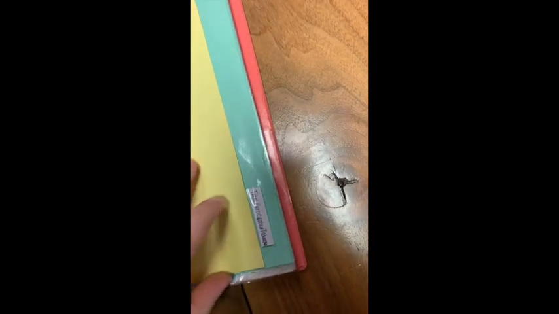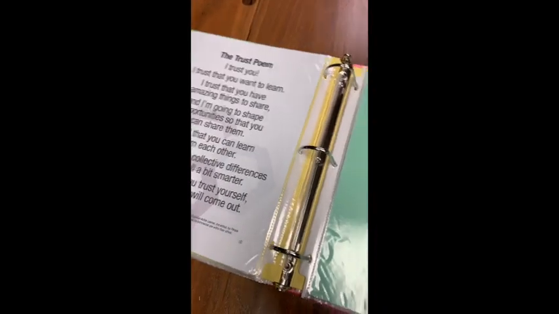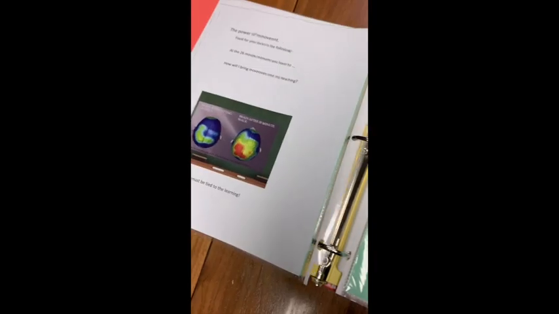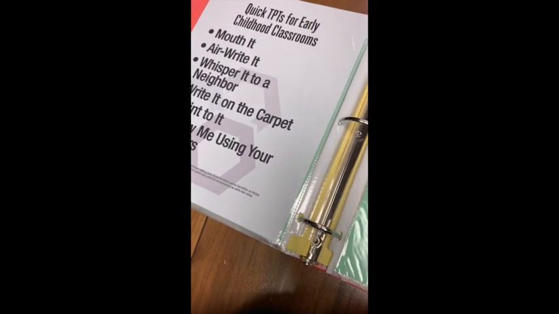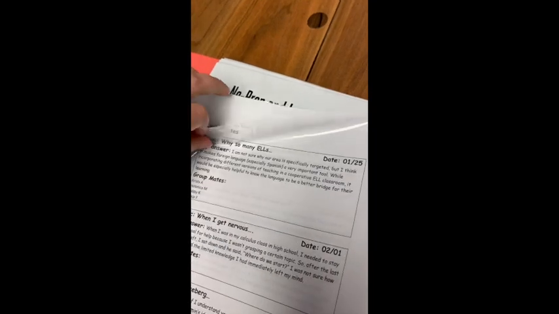Next tab is total participation techniques. We've got a whole bunch in here, obviously. We've got the trust poem there, TPT quadrants, the ripple, who can tell me, movement, which is this sheet that we did, TPT folder boxes, got that in there, quick TPTs, got that. Oh, what is this? No prep, low prep, got them in there. Quick writes, we got all of our quick writes in here that we did in class. I can get my fingers in there. We got a whole bunch of them in there.